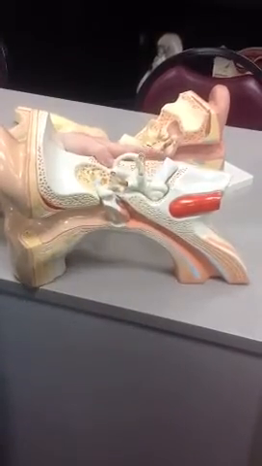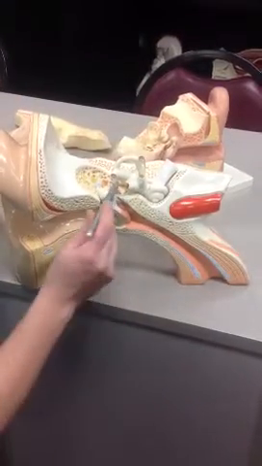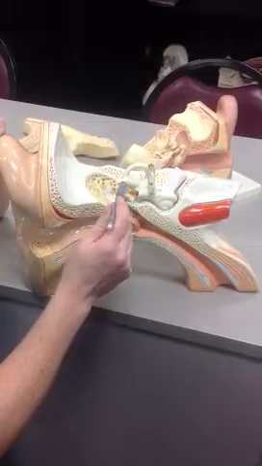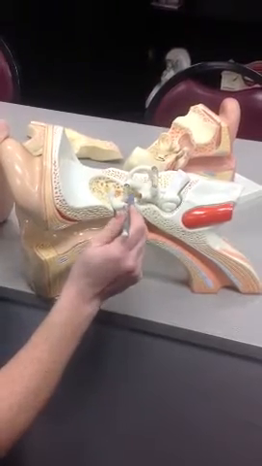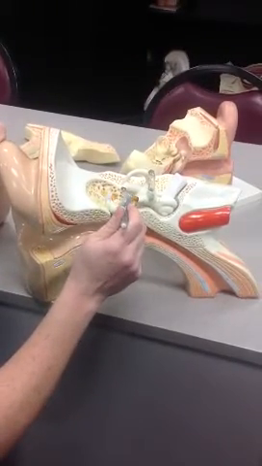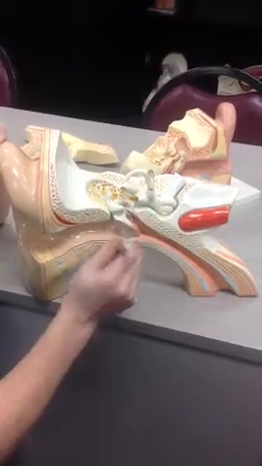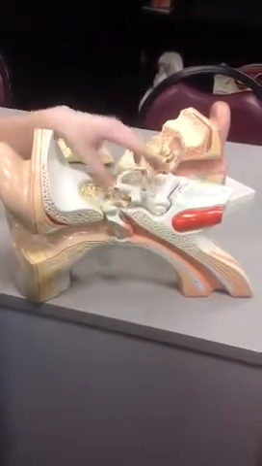Inside we have that orange fluid that's called perilymph. Then you have the membranous labyrinth. Then you have endolymph inside. Then you have the membranous labyrinth. Then you have perilymph. Then you have the bony labyrinth.